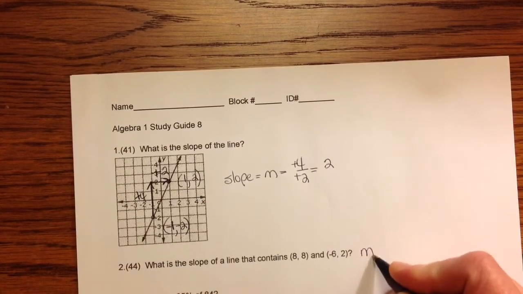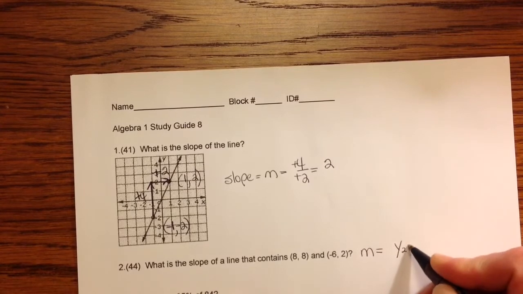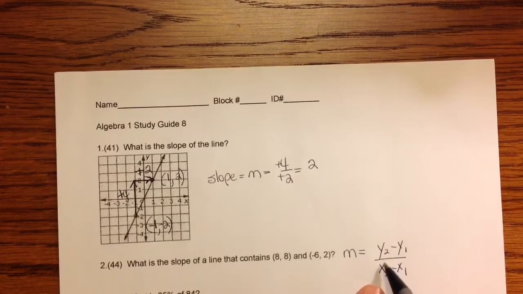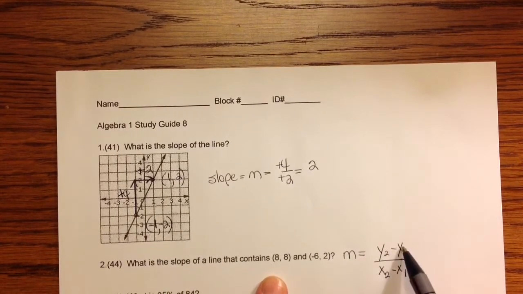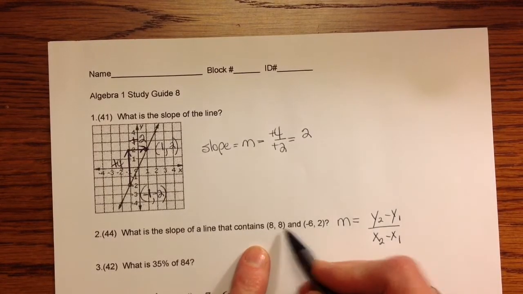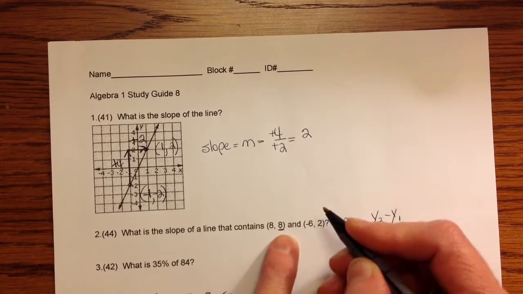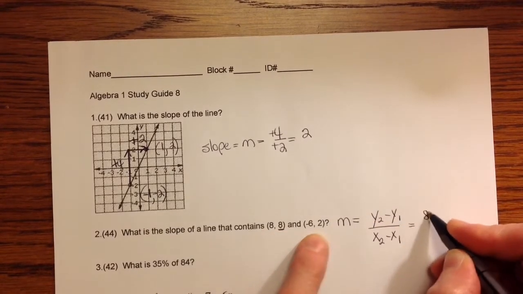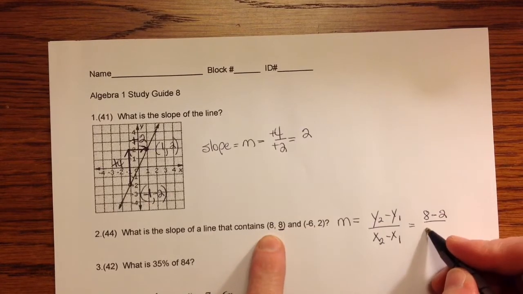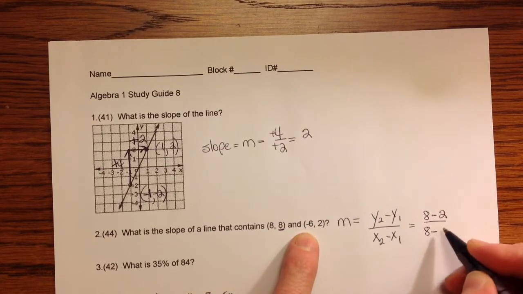The slope of a line is the change in the y's over the change in the x's. This just means you've got 2 points on the line, which I have, and I'm going to subtract the y's on top and subtract the x's on the bottom. And this implies that whatever you start with on the top is what you start with on the bottom. My y's are 8 and 2, so I'm going to start with the 8. So I'm going to say positive 8 minus positive 2, over positive 8 minus -6.